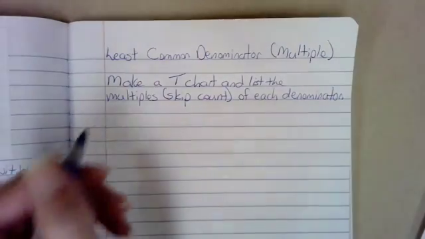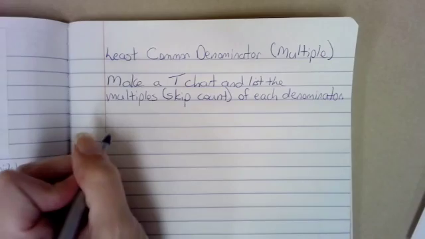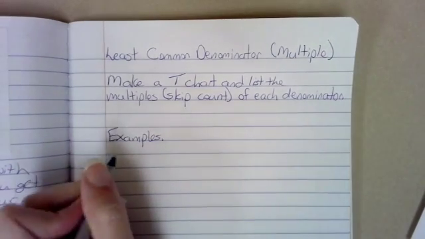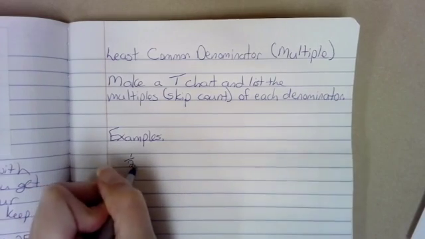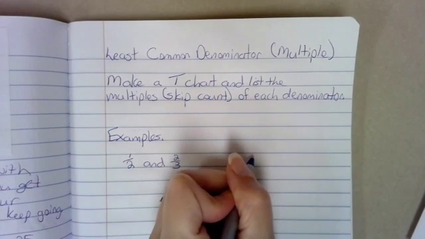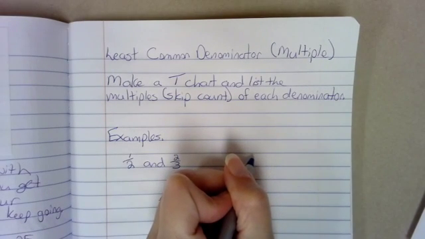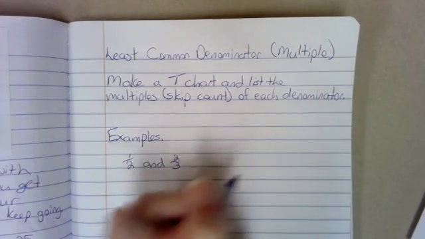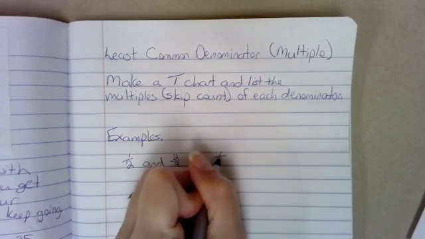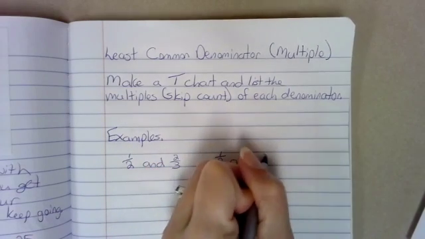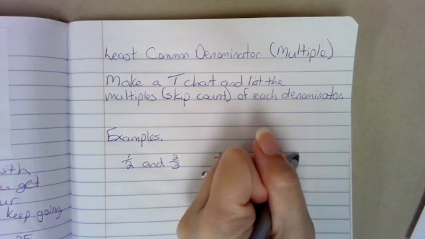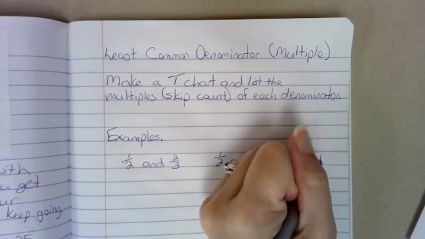All right, so we're going to do three examples. Our first example is going to be 1/2 and 2/3. Then we're going to do 1/2 and 3/4. And our third example is going to be 2/3 and 1/9.